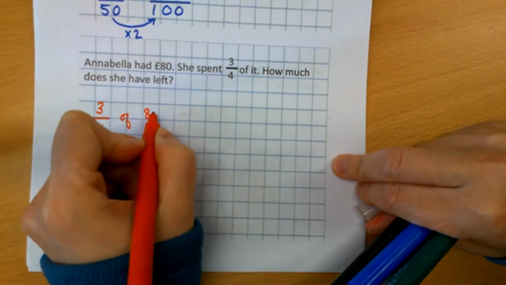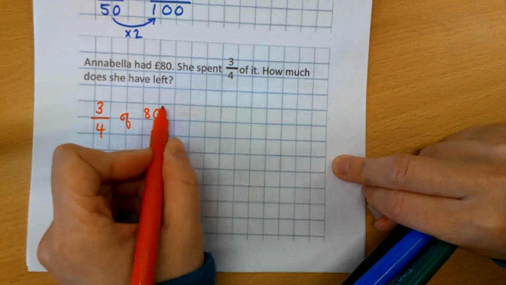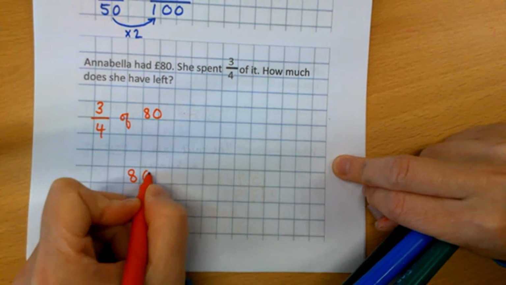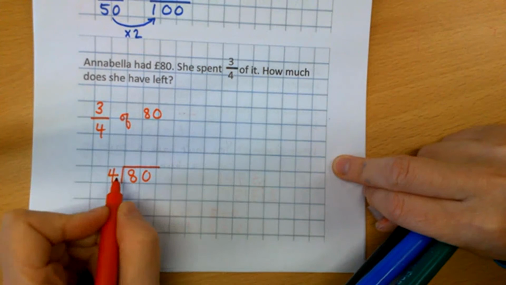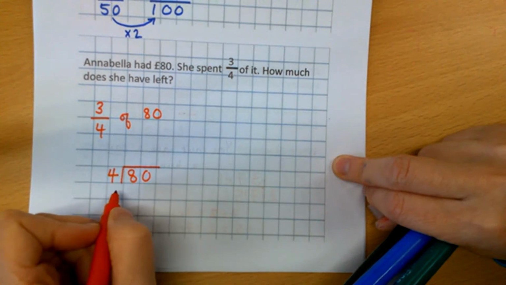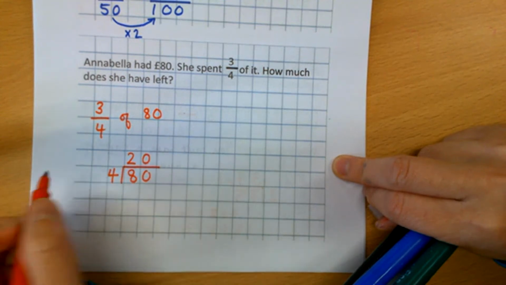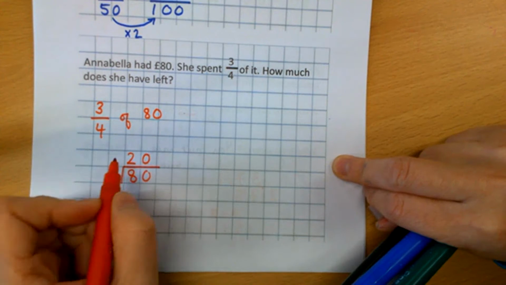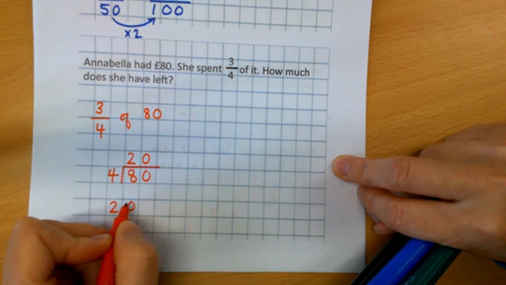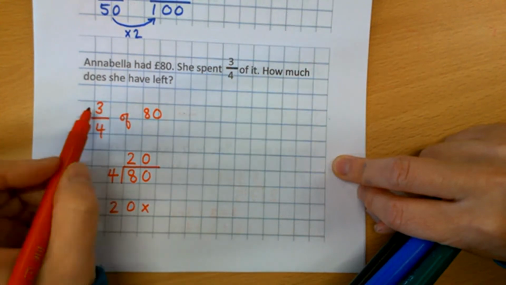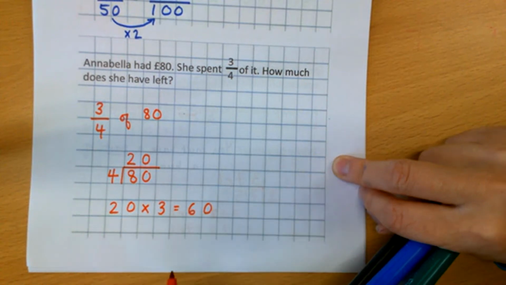of 80. So the first thing that we're going to do is divide our whole by our denominator, which is 4. So 80 divided by 4: 8 divided by 4 equals 2, 0 divided by 4 equals 0. So our answer is 20. Now we multiply our answer by our numerator. 20 times 3 equals 60.